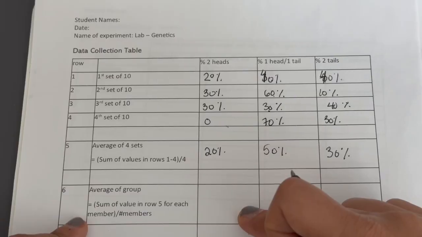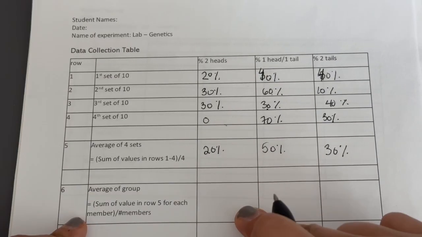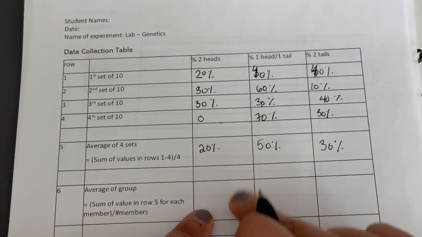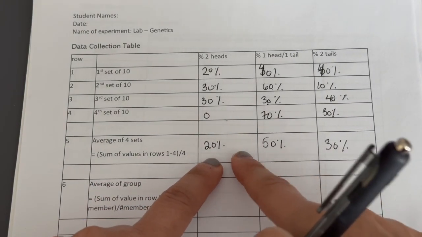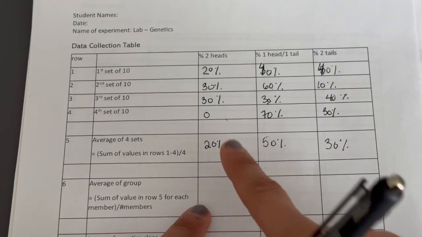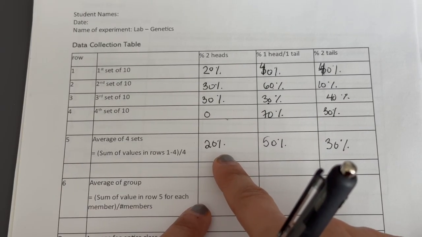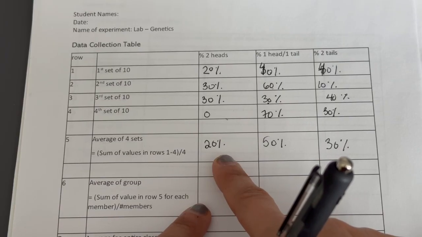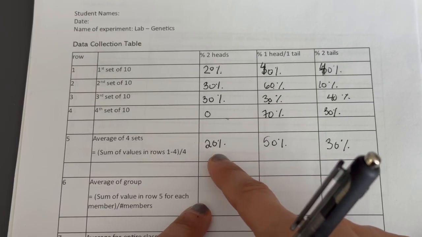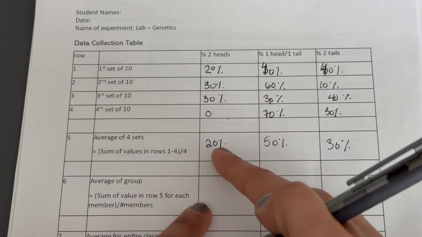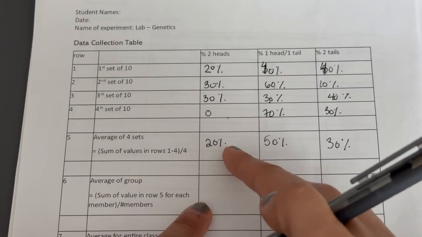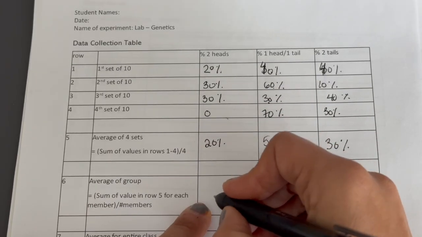Then we want students to calculate the average of their group. Each individual student would share their data for each of these data points. They would add them up and divide by the number of members. So if we had a group of 4 and they each contributed a number here, I'm just going to make something up, like 20% plus 30% plus 10% plus whatever.